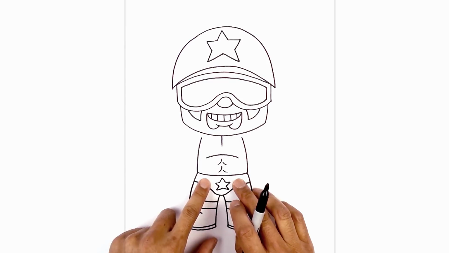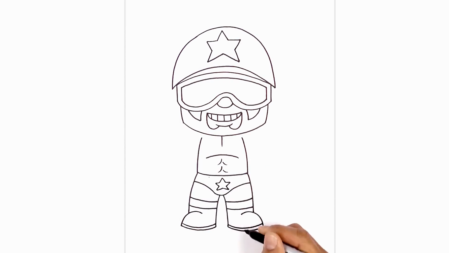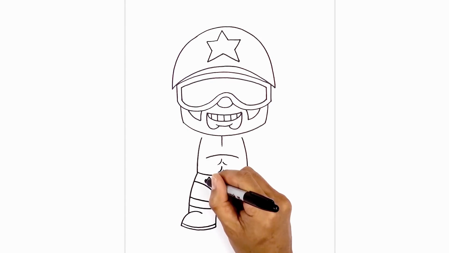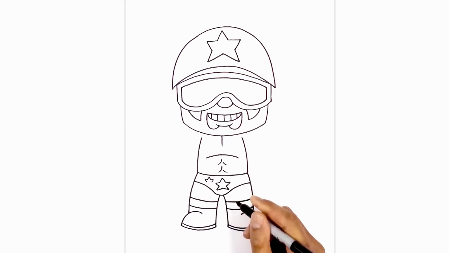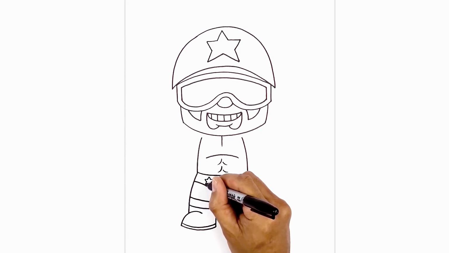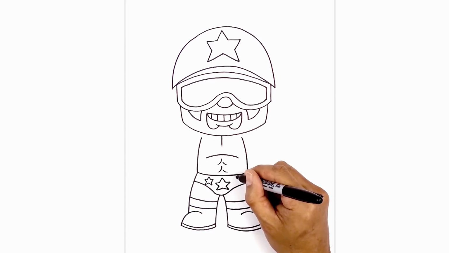Now we're going to add two smaller stars on either side. So starting on the left side, again stepping down from the top, start with a point, and we'll follow those same steps all the way around. And we'll take that and repeat it on the right side. So stepping down from the top.